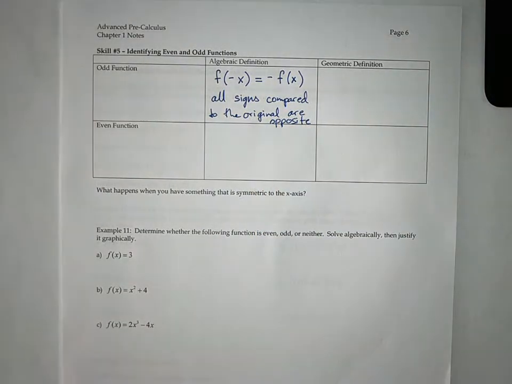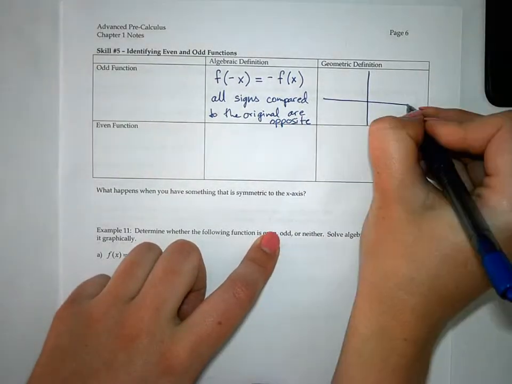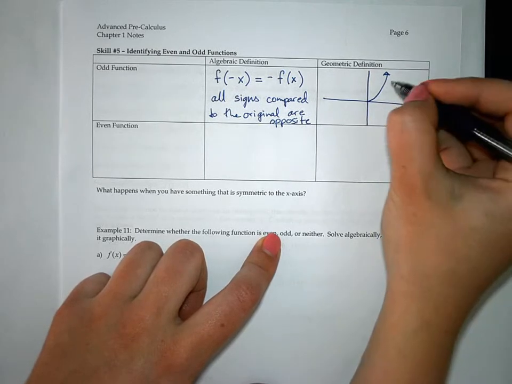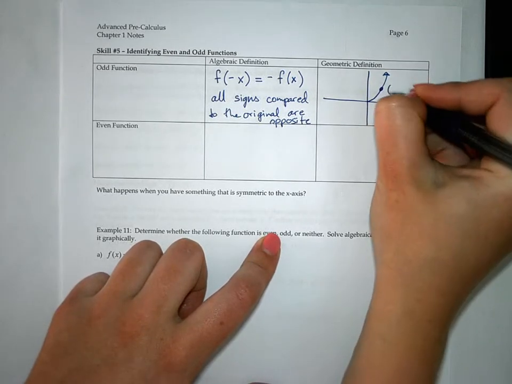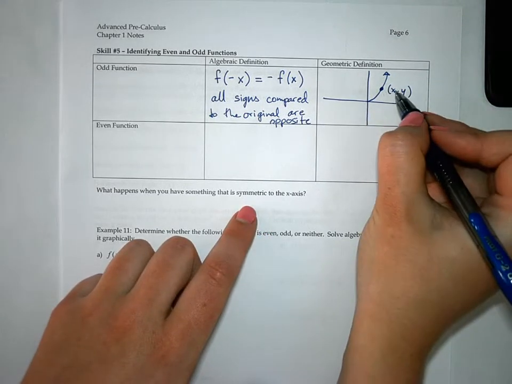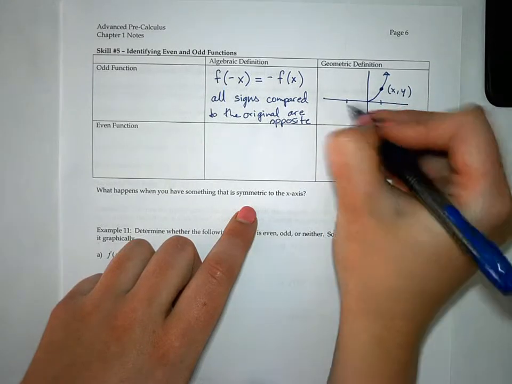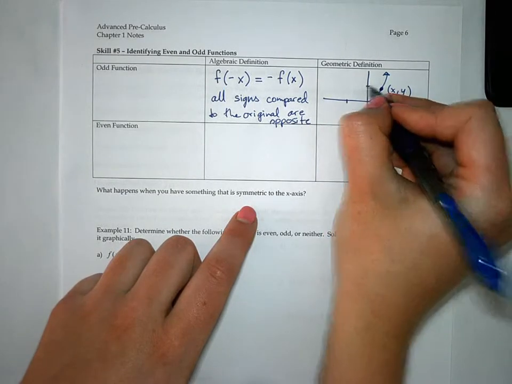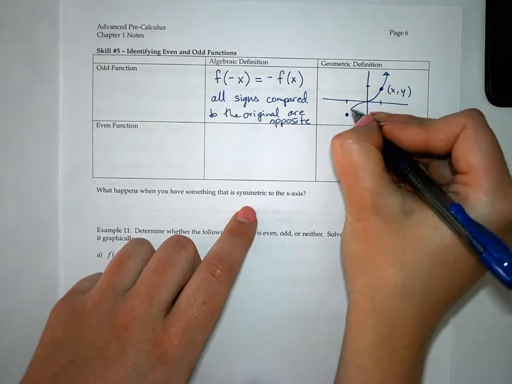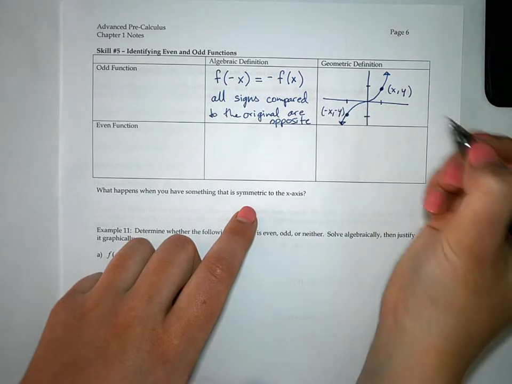What this means is that on the graph, if you were to have a piece that ran up like this, and you were to have some point x comma y, and input the negative x value over here, because here's the positive x, here's the negative x, instead of landing at the positive y, you're going to end up down at the negative y. So your graph will do this. Negative x comma negative y.